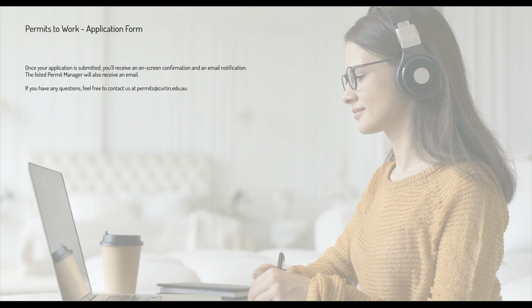Once your application is submitted, you'll receive an on-screen confirmation and an email notification. The listed permit manager will also receive an email. If you have any questions, feel free to contact us at permits@curtin.edu.au.